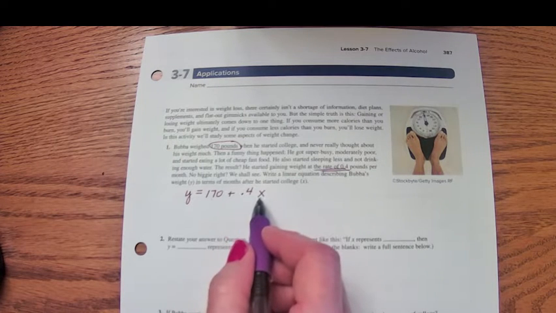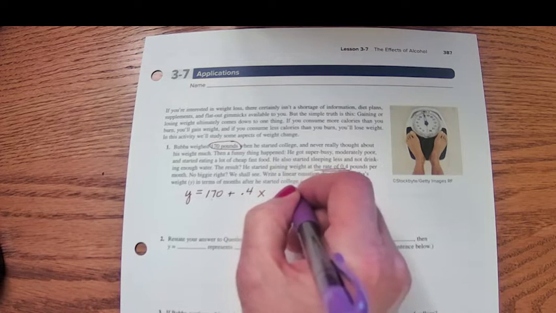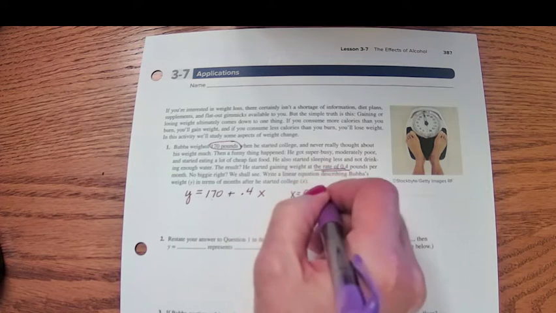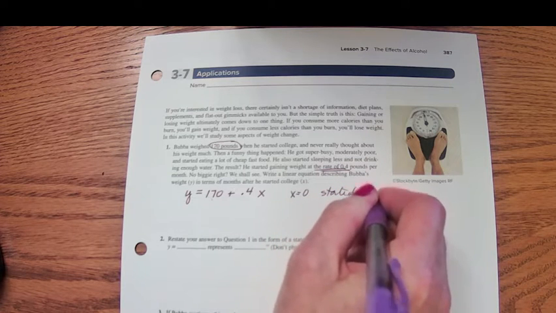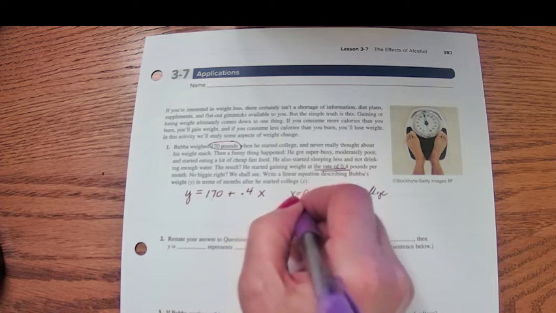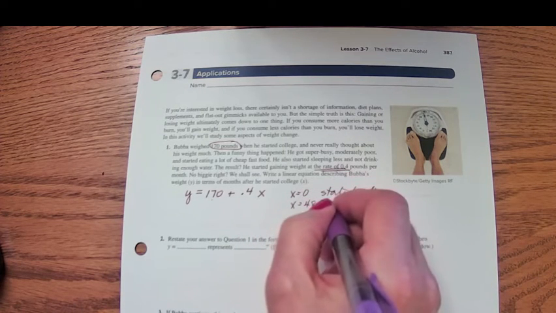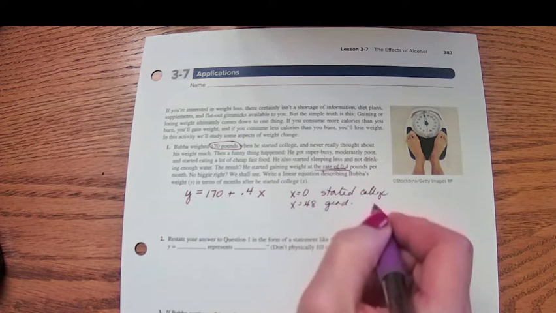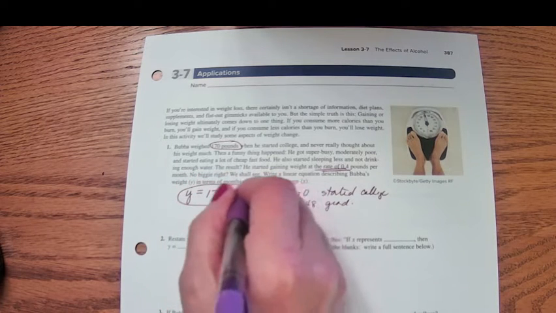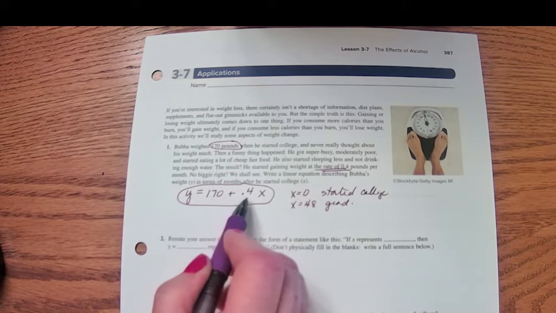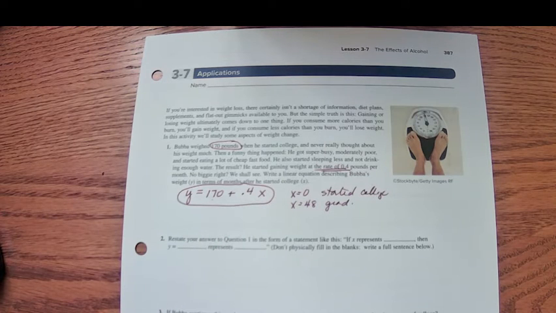So right when he started college, x is the number of months since he started college. So x is 0 is when he started college. If he went to a 4-year college, x is 48. That's 4 years later. That would be when he graduated, if he graduated from a 4-year school on time. So here we have our linear equation. Starting point plus the rate of change per month times the number of months.